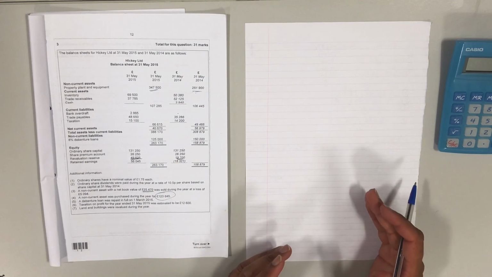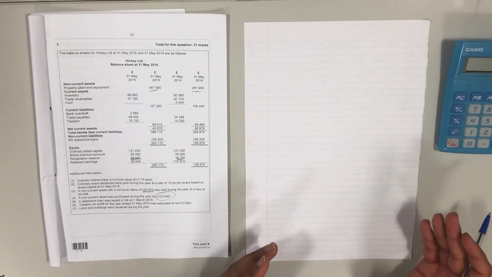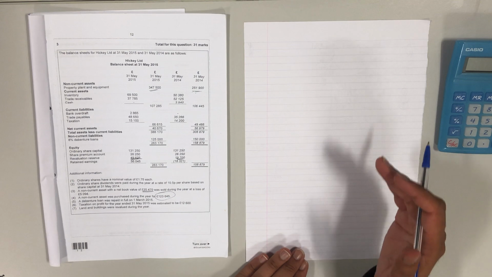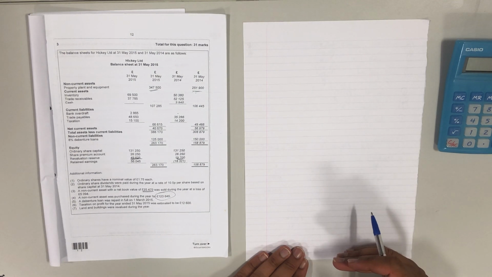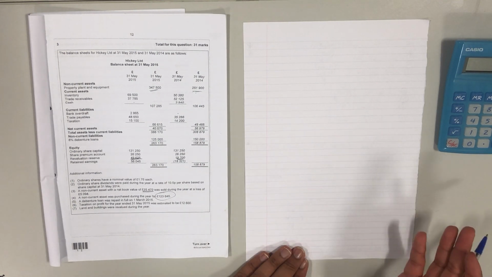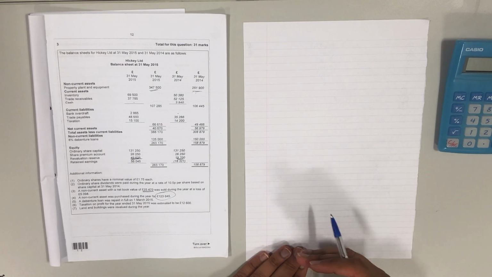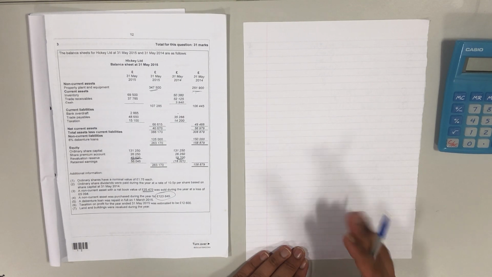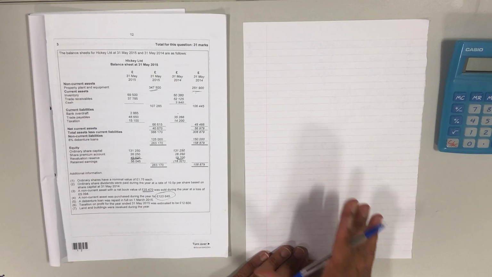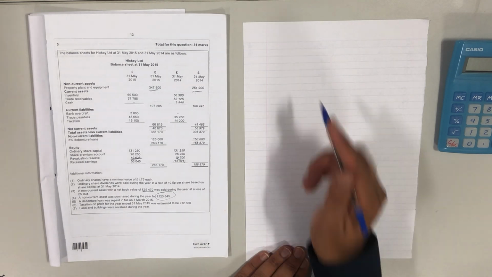What I would probably do is, there's multiple ways you can do this. I'm going to go through the key workings and then draft the statement. I'm not going to do everything straight away. I'm going to do some of the ones that take a long time. So that's profit from operations. The next thing I'm going to talk you through is depreciation.